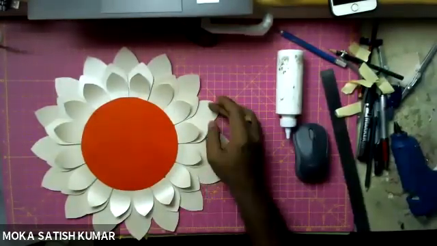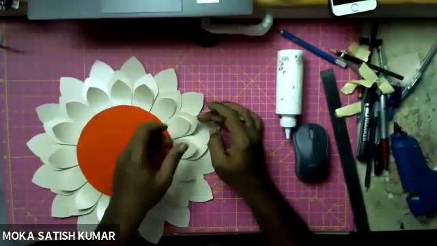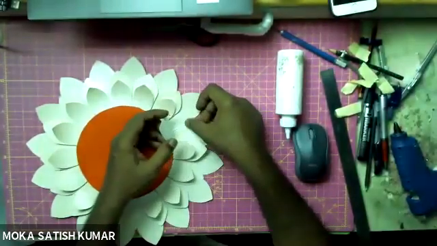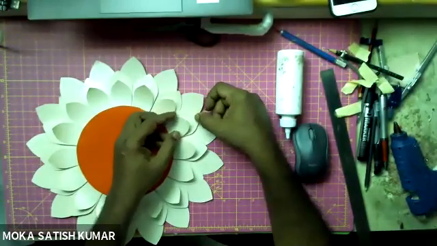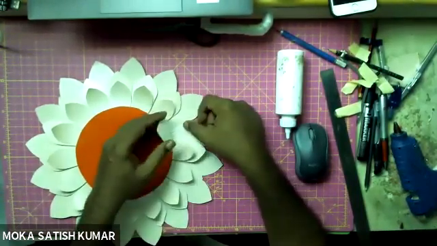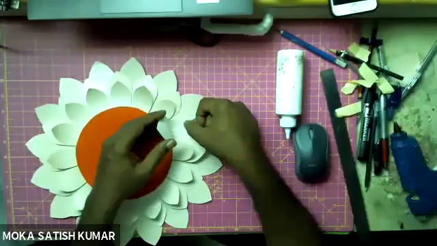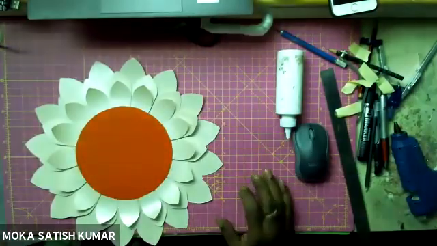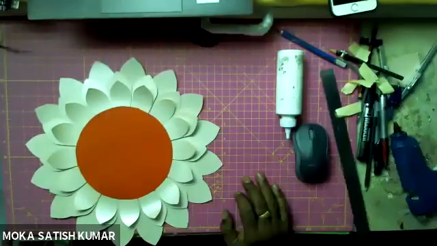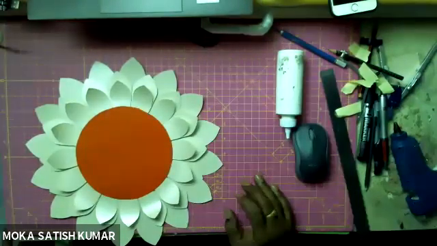Okay. And the hidden portion, what we discussed yesterday, this area was almost covered by the second layer petals. Yes, sir. This is the hidden area totally, covered by the second layer. Yes, sir. Okay. Now we'll go to do some other small project.